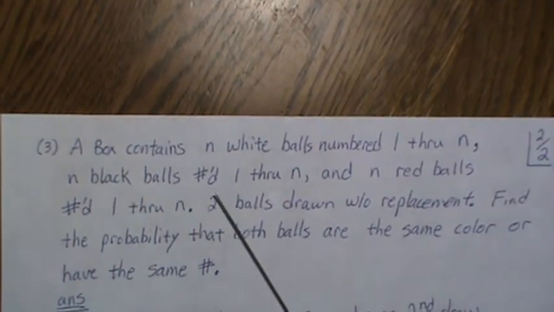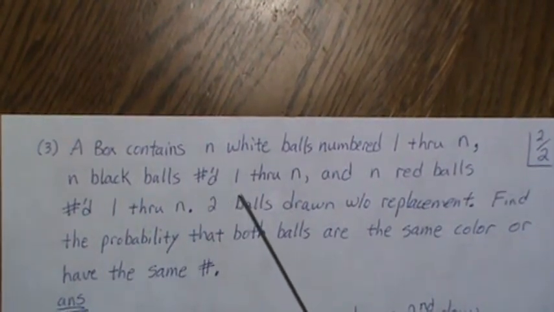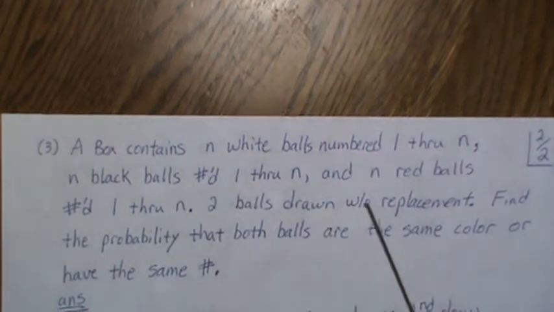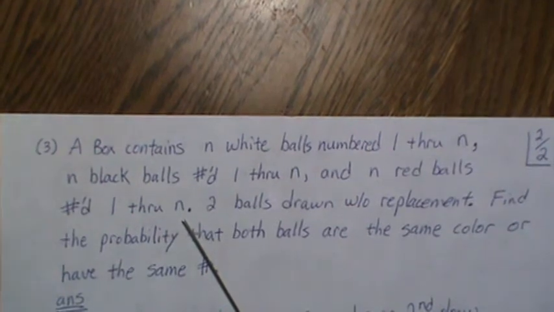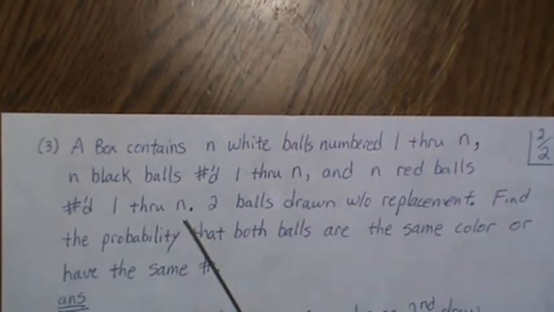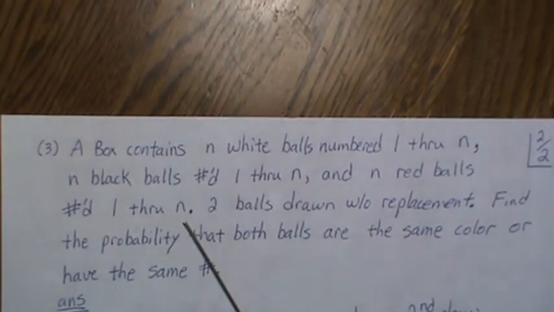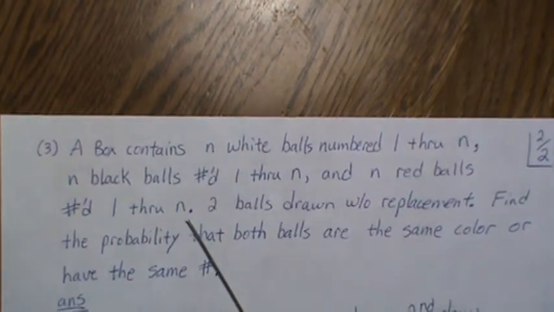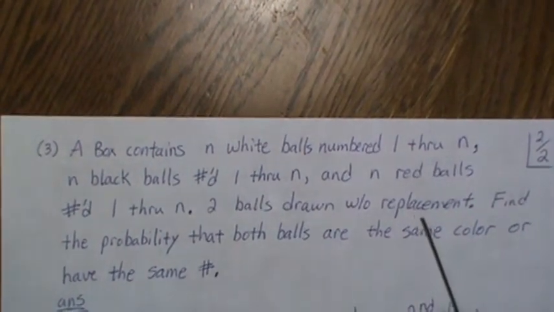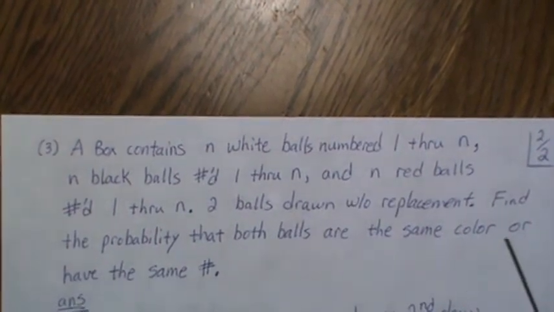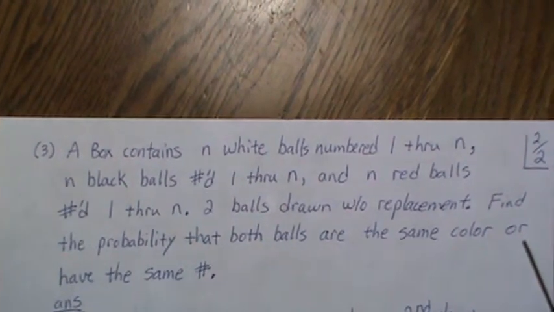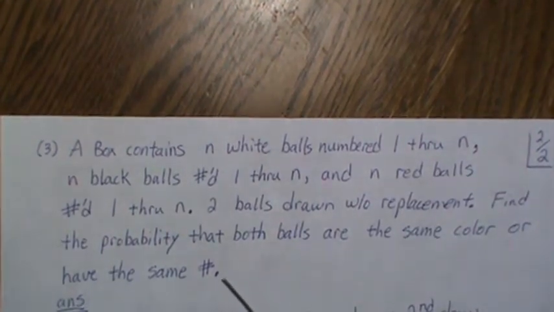N black balls numbered 1 through N, and N red balls numbered 1 through N. So we have 3 colors, white, black, and red, and each color has numbered balls of 1 through N on it. Two balls are drawn without replacement. Find the probability that both balls are the same color or have the same number.